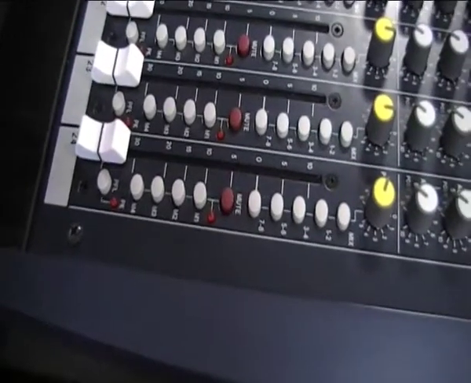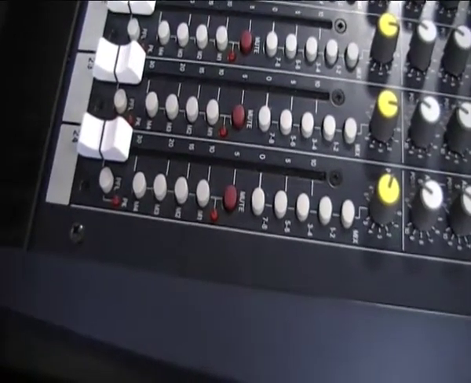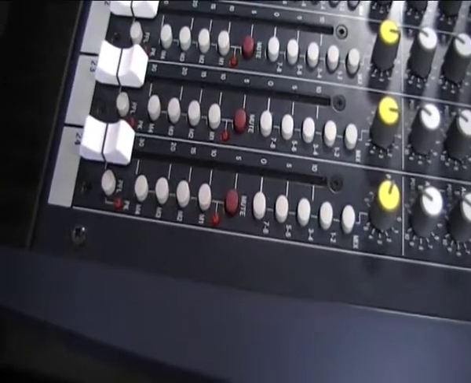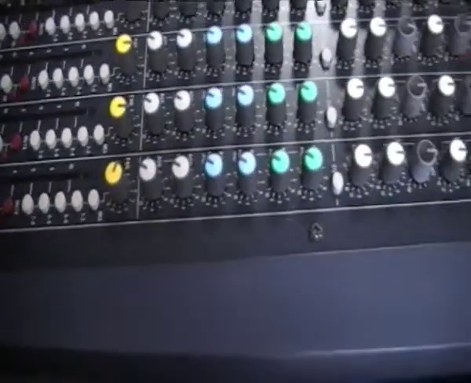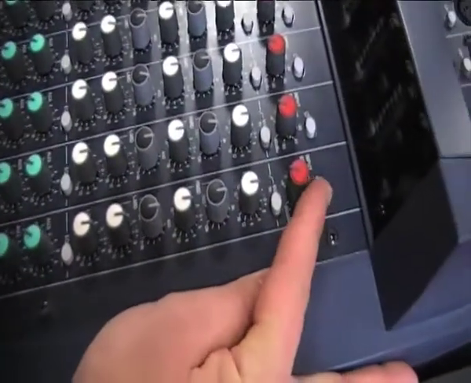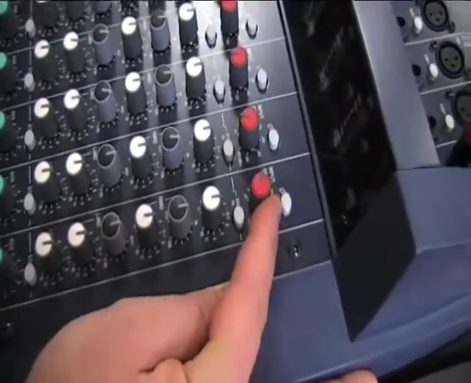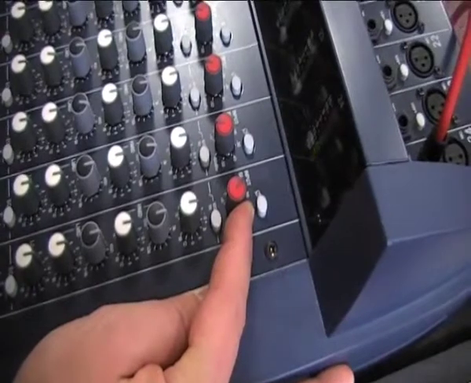Because we're returning on channel 24, we need to set our input level for that particular channel. So we're going to press PFL, and then we're going to turn the gain up until we can see a signal coming in. And this would be a purely reverb signal coming back into the desk.